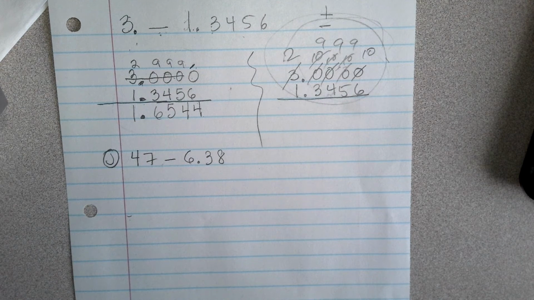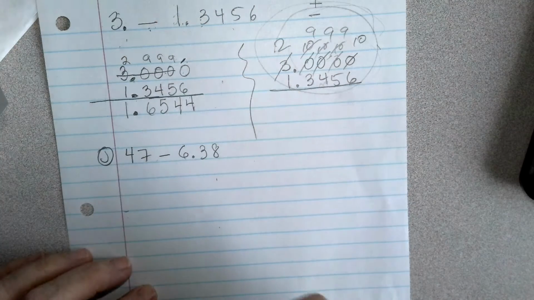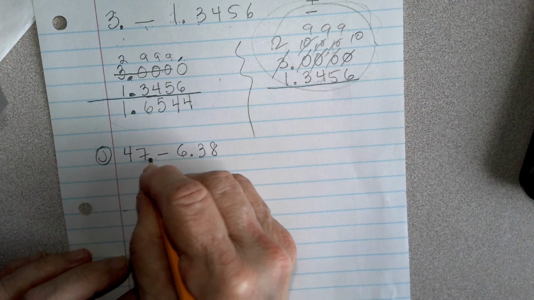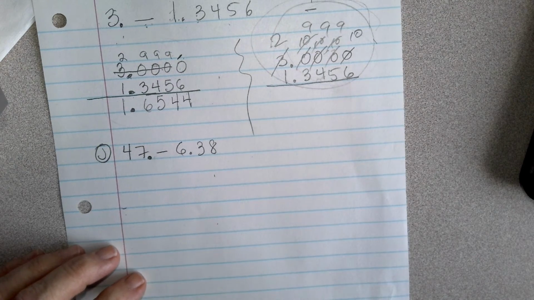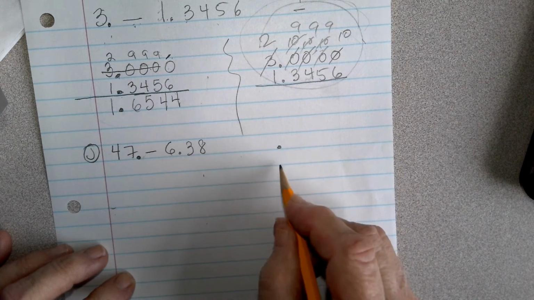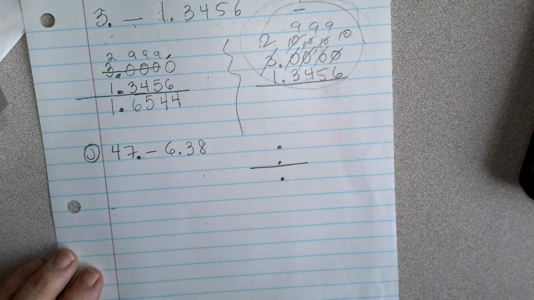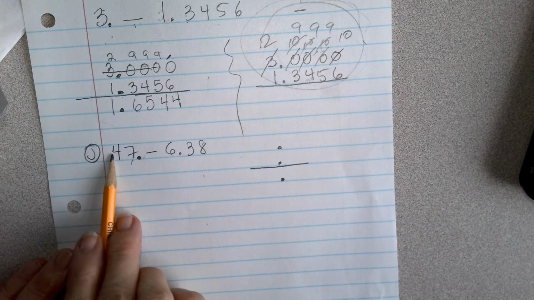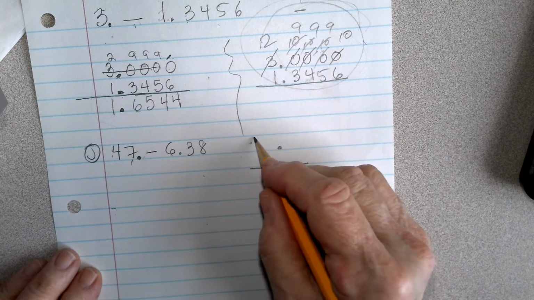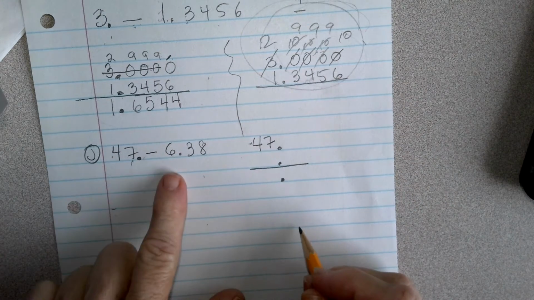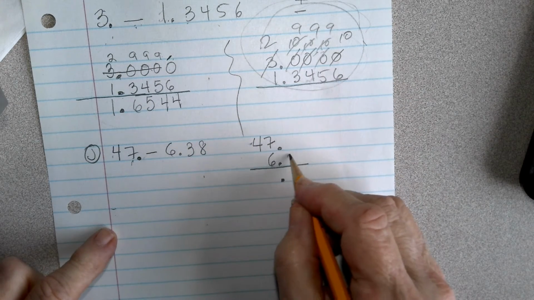So what's the first thing that you need to do with that 47? Who knows what I need to tack onto it? Somebody from Mr. Ty's class. Yes, sir. A decimal, like a period in a sentence, it goes at the end. And then now we can go ahead and line it up. It's a straight symbol, so I have to line these up straight. And then I'm going to put that 47, the first number, always goes on the top. And then my bottom number, 6.38.